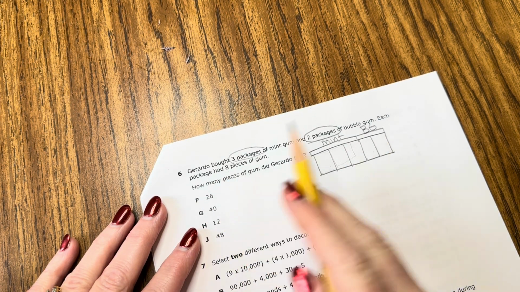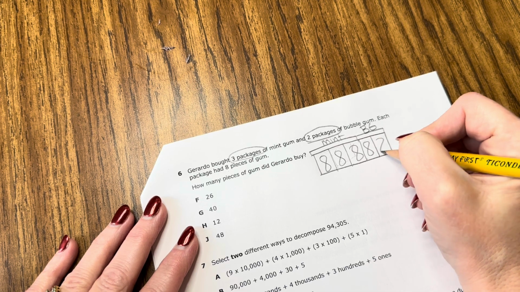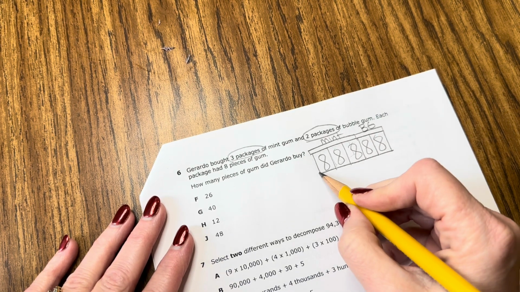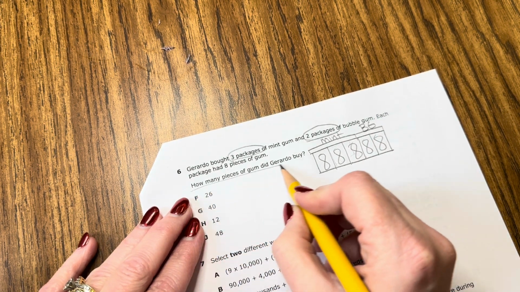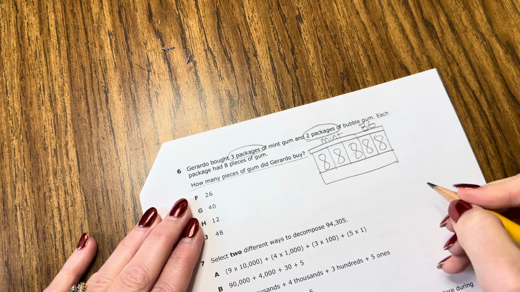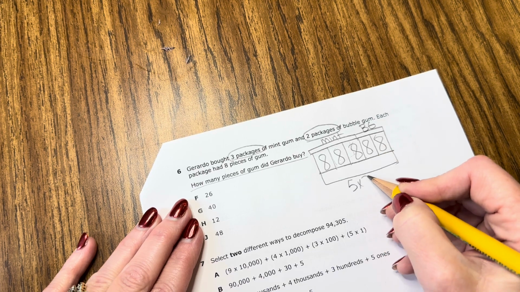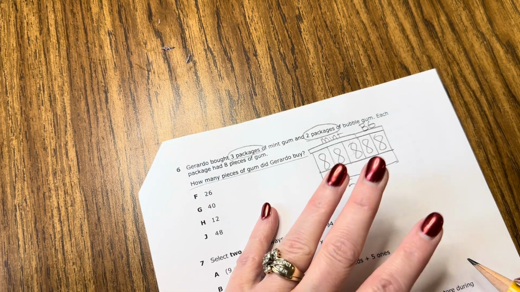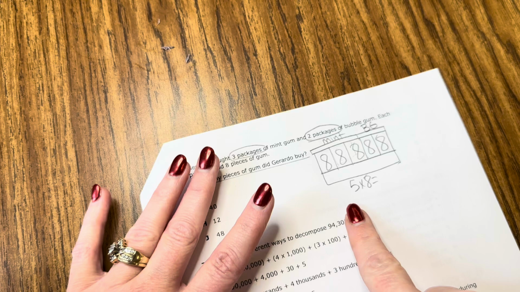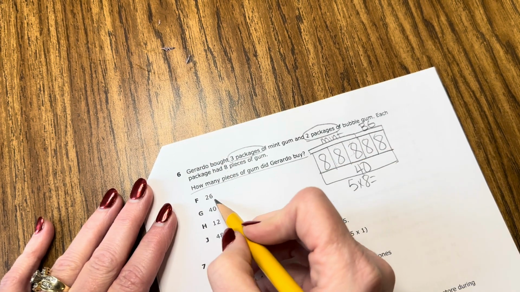Each package has 8 pieces. I'm going to put 8 pieces in each one of these. Oh, now this is looking like something I know. And then my question is, how many pieces did he buy? How many pieces of gum are here? Well, I have 5 groups of 8. If I count by 5s, 5, 10, 15, 20, 25, 30, 35, 40. Well, he has 40 pieces of gum.